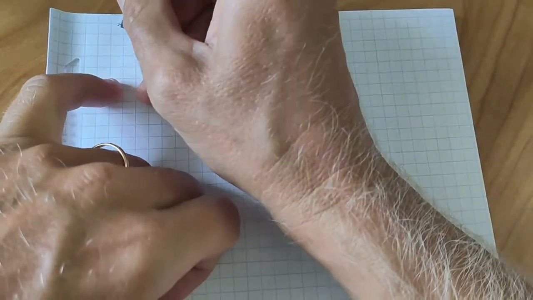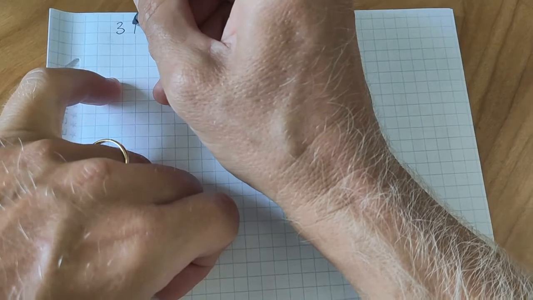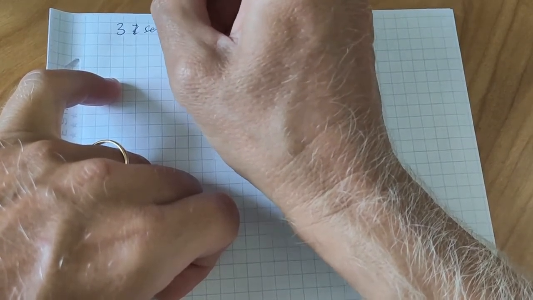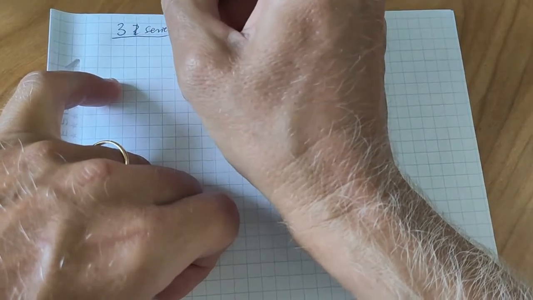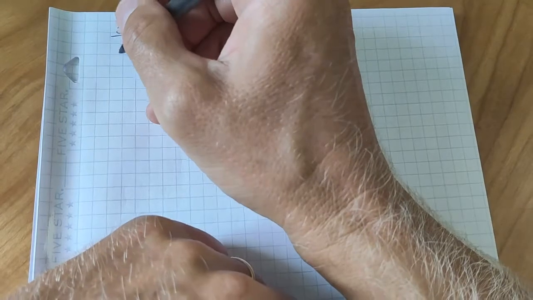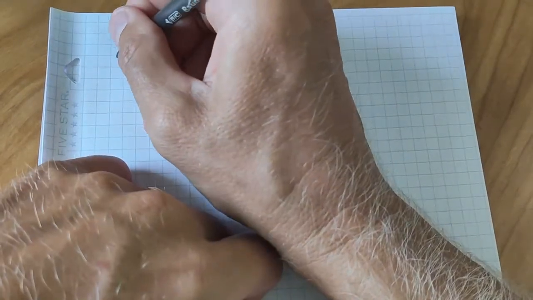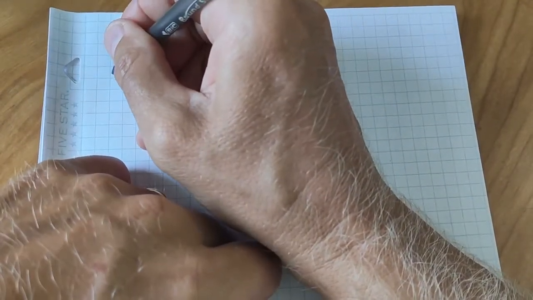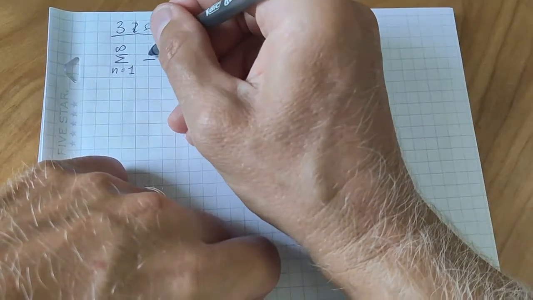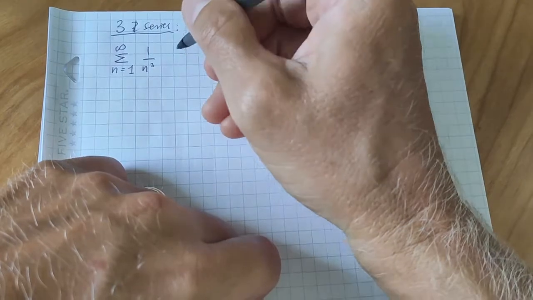So, the 3 series that we just did. The first one was the sum from 1 to infinity of 1 over n cubed.